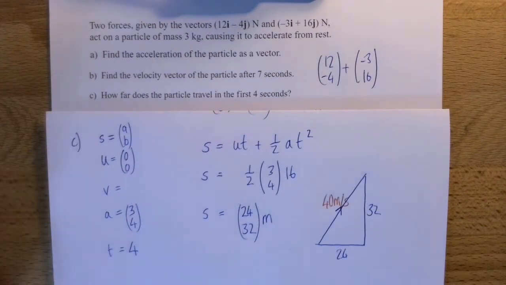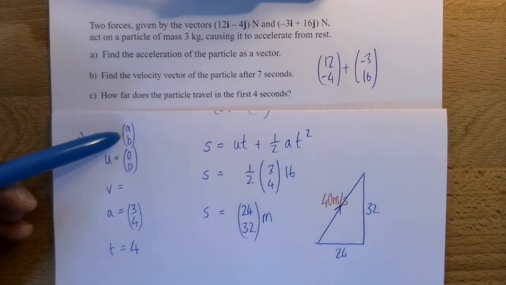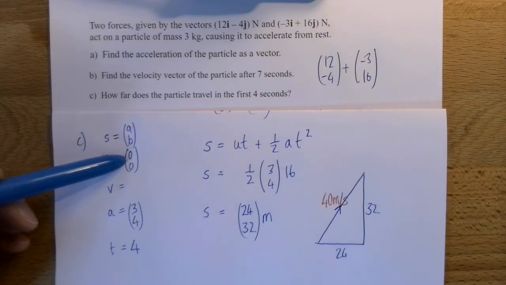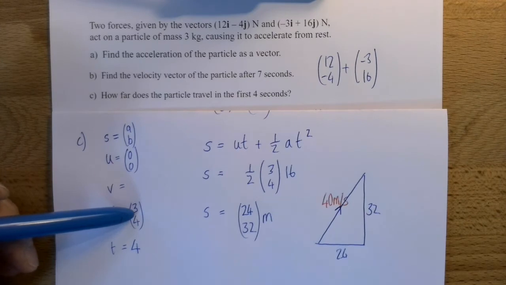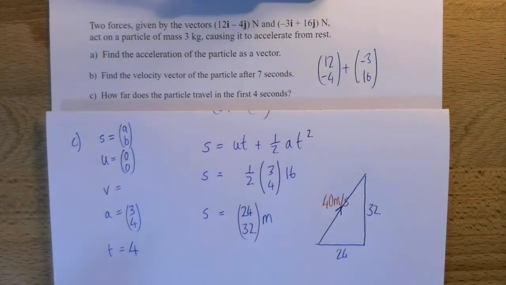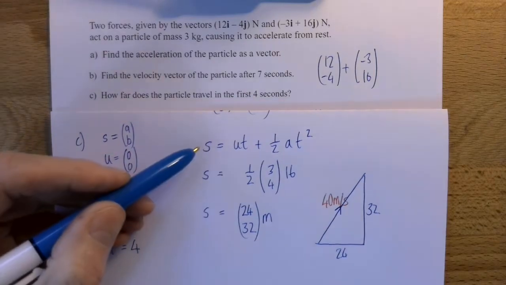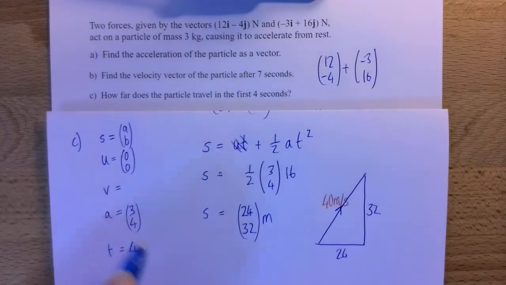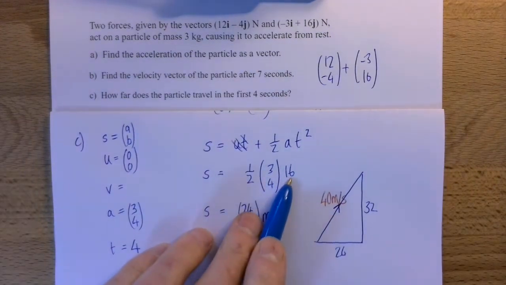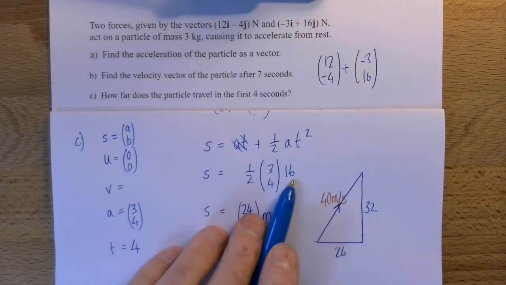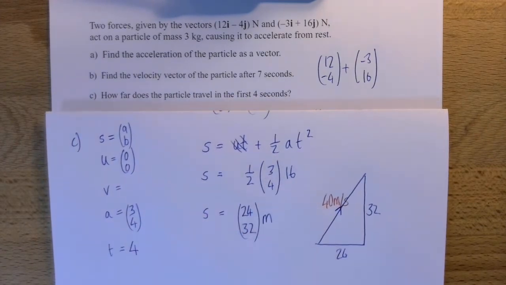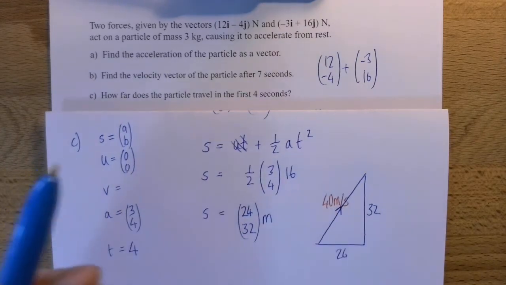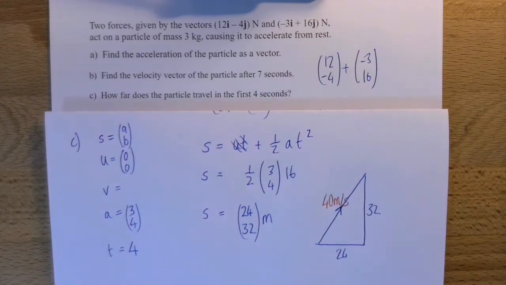Okay, so here's my SUVAT setup. I'm trying to find the distance. I'm going to work it out as a vector. Initial velocity 0. Acceleration is still the same from part A, work that out. And they want to know this time after 4 seconds. So this was the formula I used. u is 0, so that term disappears. So you get a half at squared, 4 squared is 16. Half of 16 is 8, so it's 8 times that, which gives me that. That's the distance as a vector, so I sketched it and worked out its magnitude. Didn't ask for the angle, so that was my answer, 40 meters.